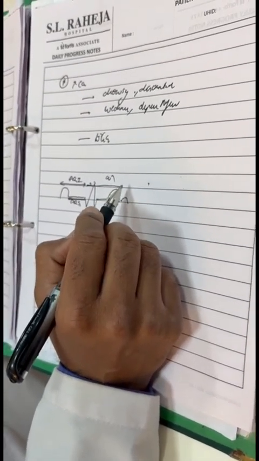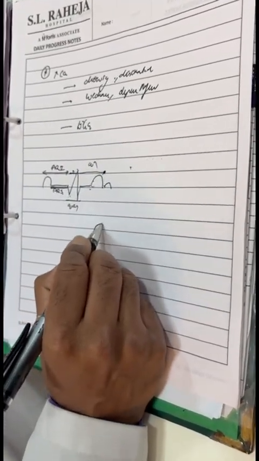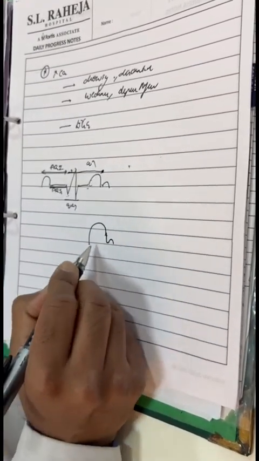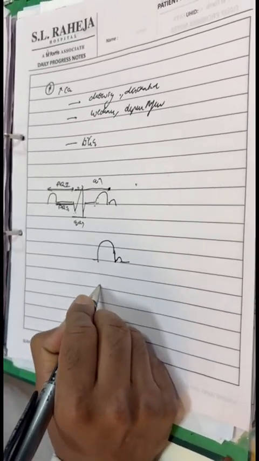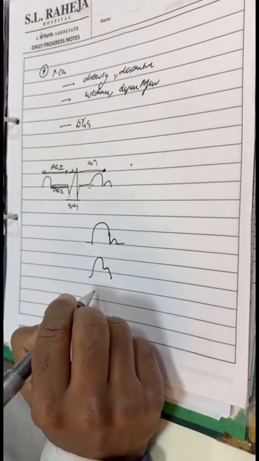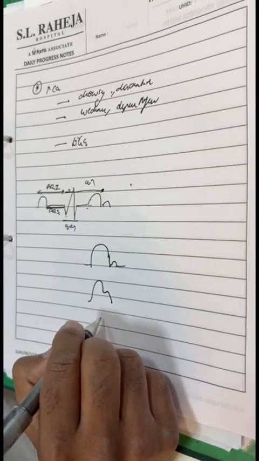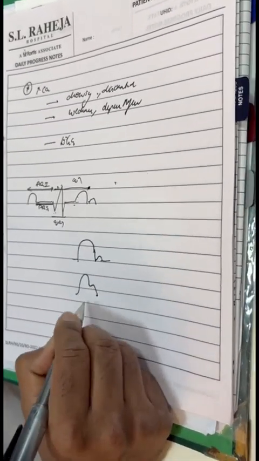Clear? Now when I'm measuring this QT interval, say for example this is Q, it is coming like this, and it is coming down and there is a U wave. Which will you take? I will take this point. But if I have Q like this and coming like this and like this, sometimes it does happen like this. Then what will I take? I will take this end. You understand? That is if it is a discernible T.